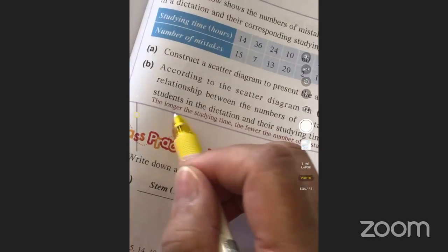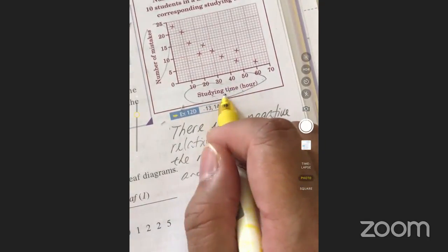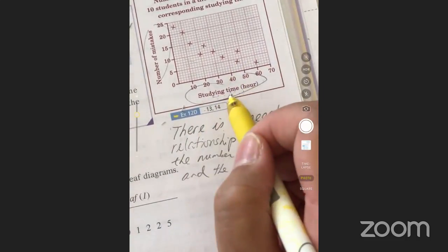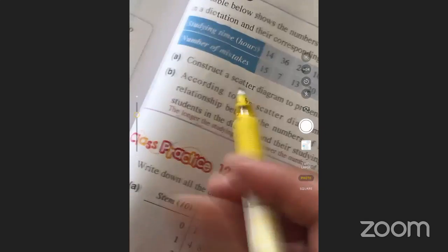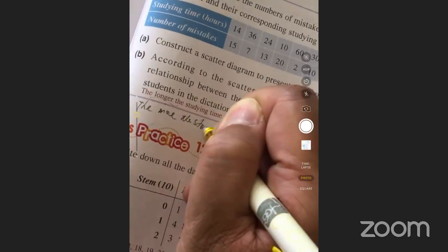When we talk about study time, we use the adjective long time or short time, right? Therefore it means when you use more time, or in this case, it uses this word longer time, we can also say the more the studying time.